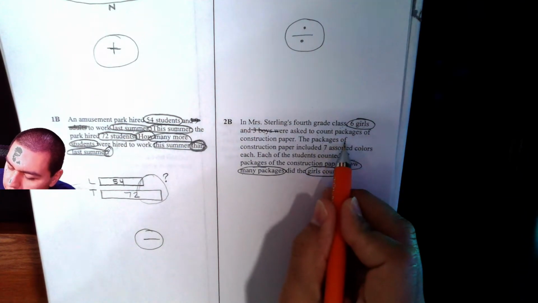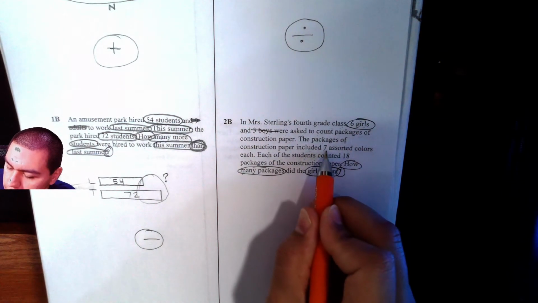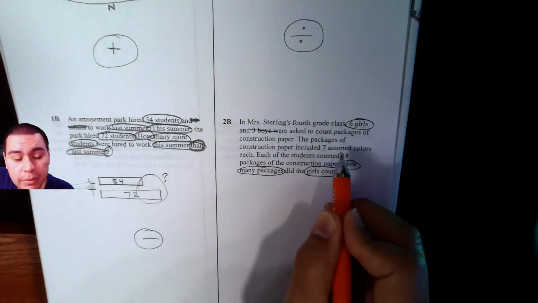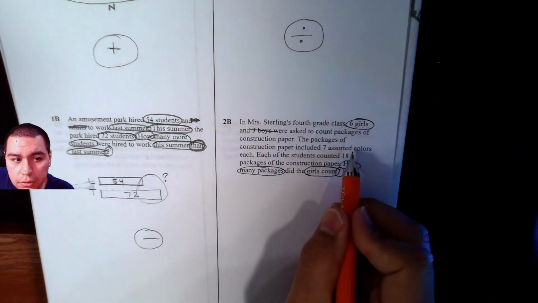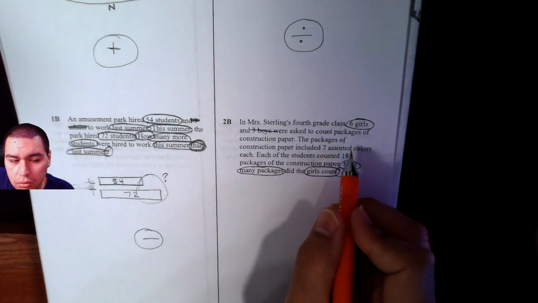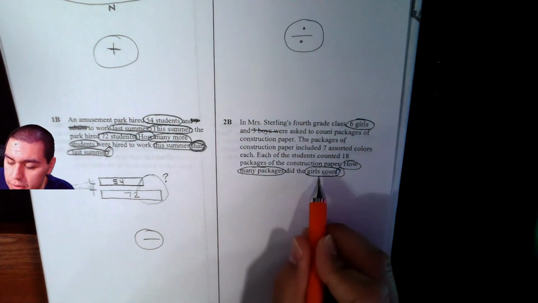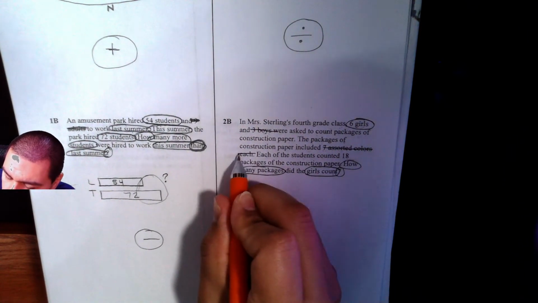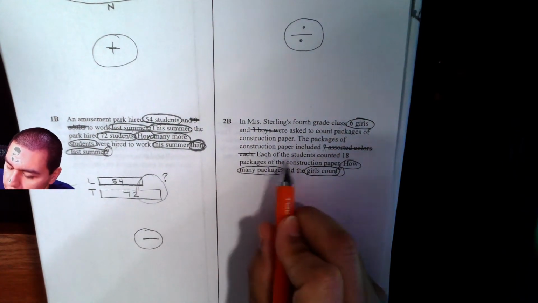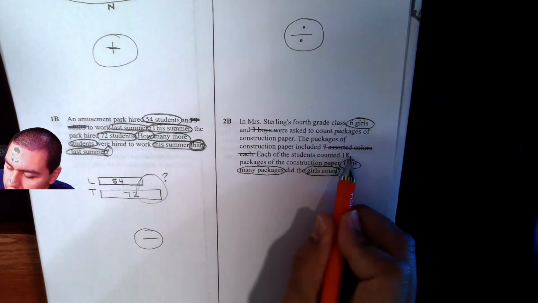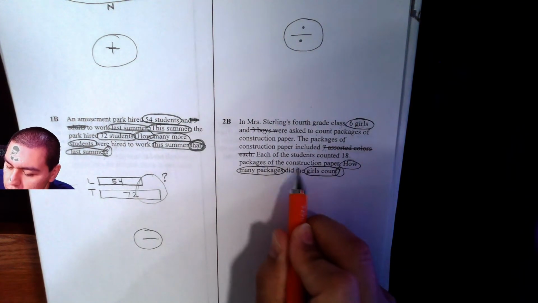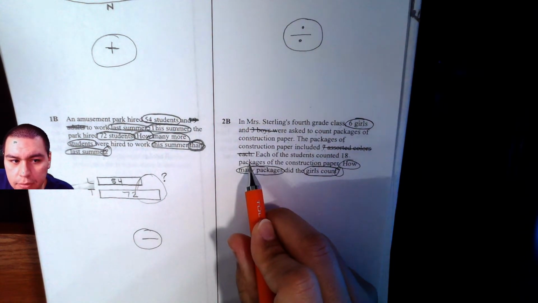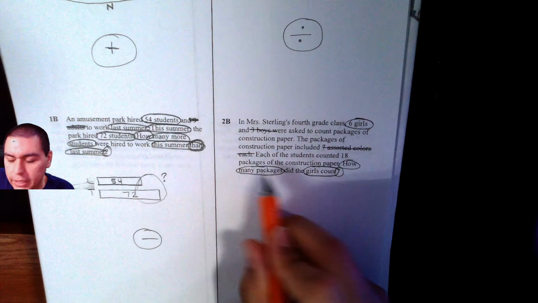The packages of construction paper included 7 assorted colors each. Did they ask us anything about the colors? No. They said about packages and girls. They didn't say anything about colors. Each of the students counted 18 packages of the construction paper. Do I need to know about the 18 packages? Was that part of my question?